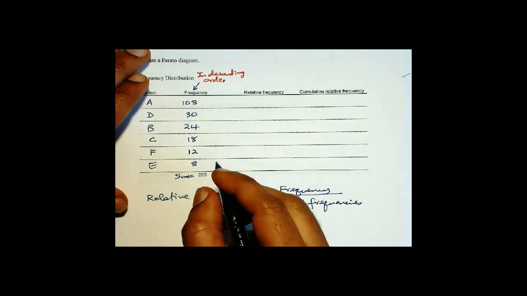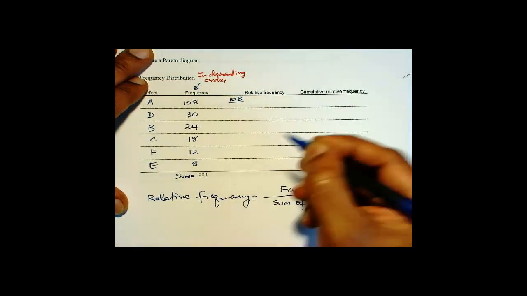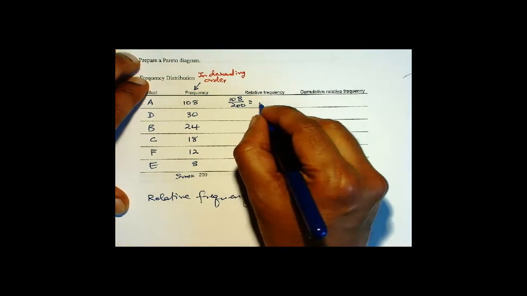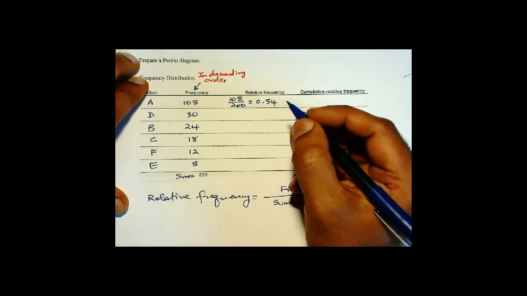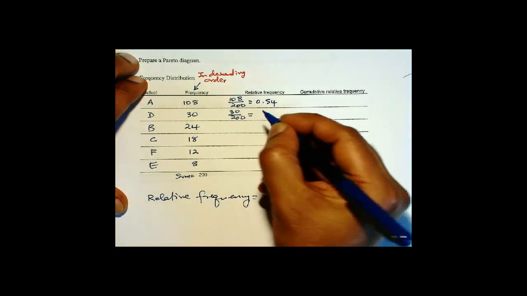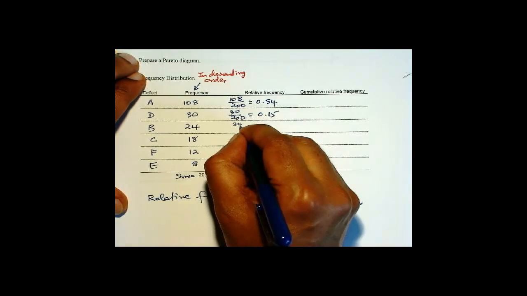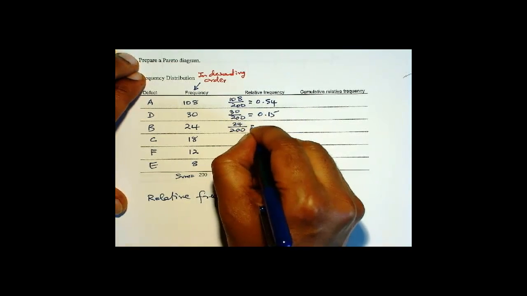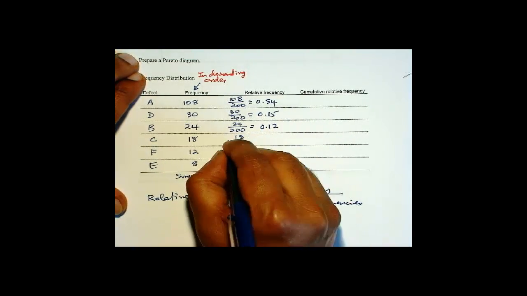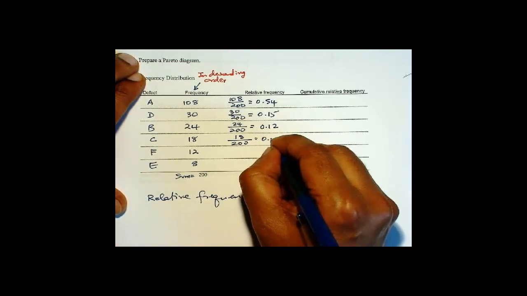Okay, so relative frequencies are 108 divided by 200, and that's equal to 0.54. Then 30 divided by 200 is 0.15. 24 over 200 is 0.12. 18 over 200 is 0.09.